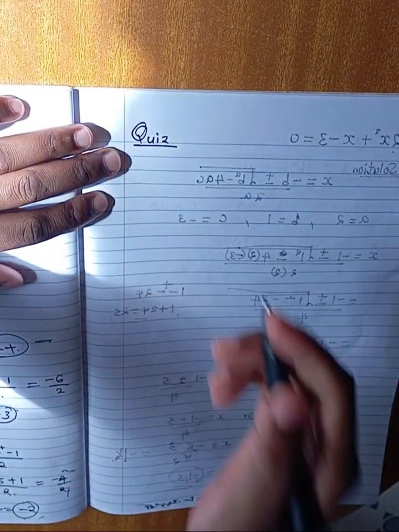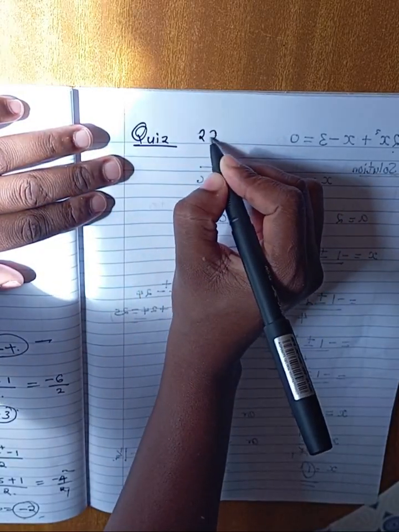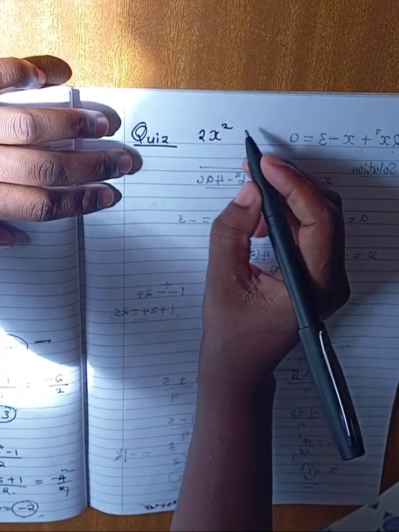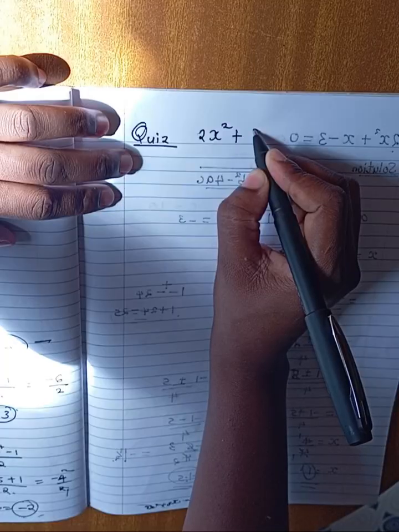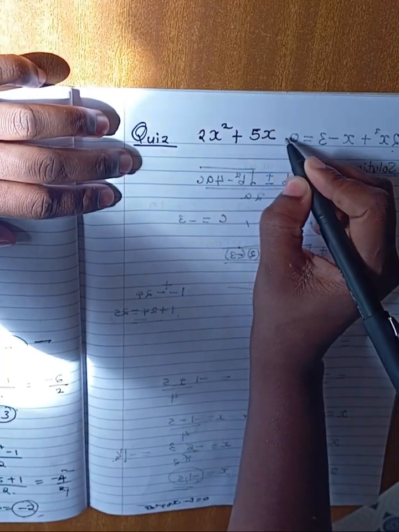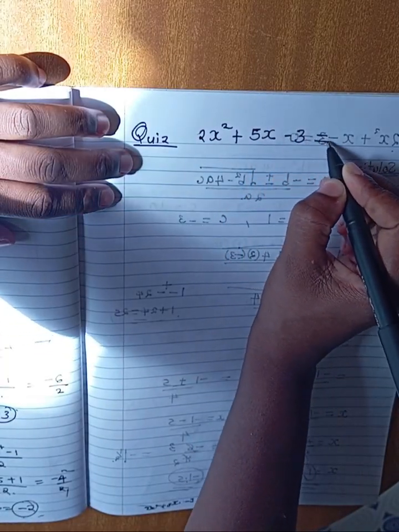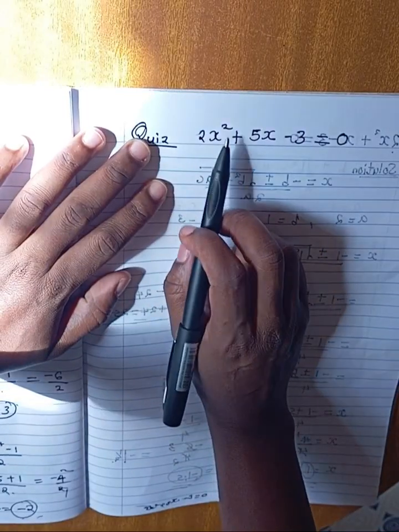Try on your own. It is 2x squared plus 5x plus 3 is equal to 0. This is 2x squared plus 5x plus 3 equals 0.